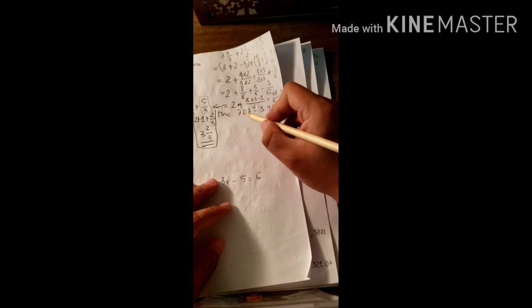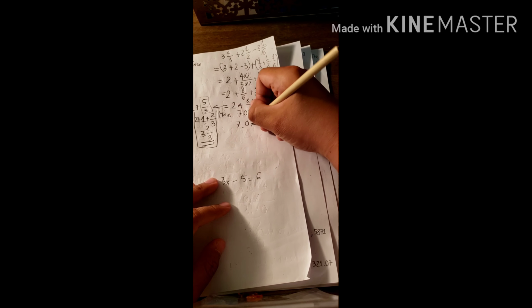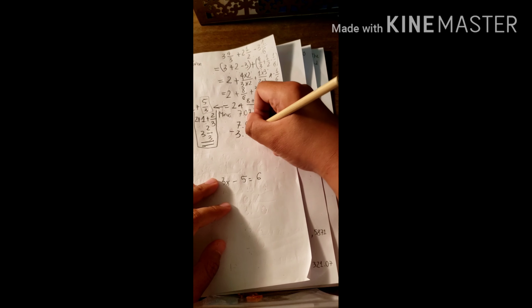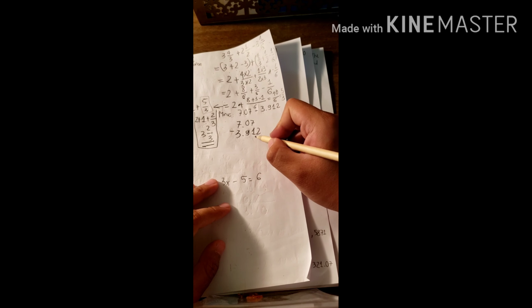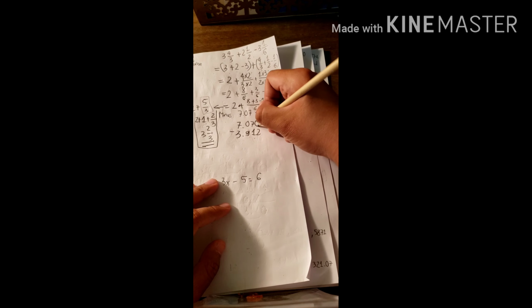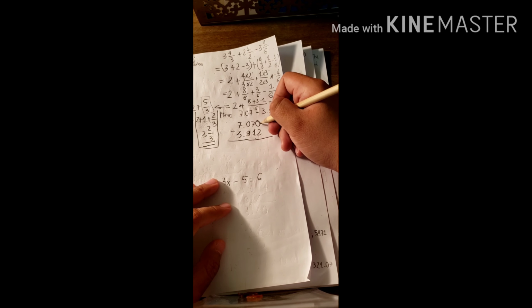The next one, we minus the decimal number. We have 707 minus 912. We have put a zero in here because there's no number. So let's begin. 0 minus 2 is 8.